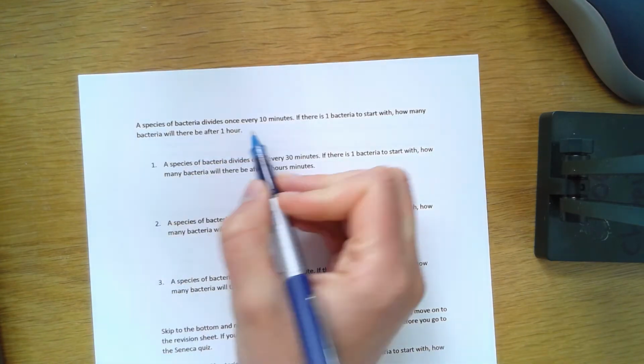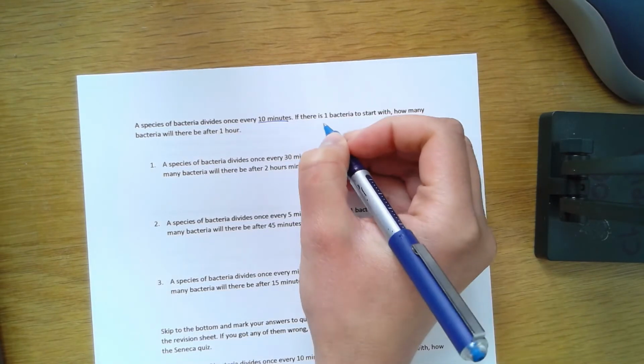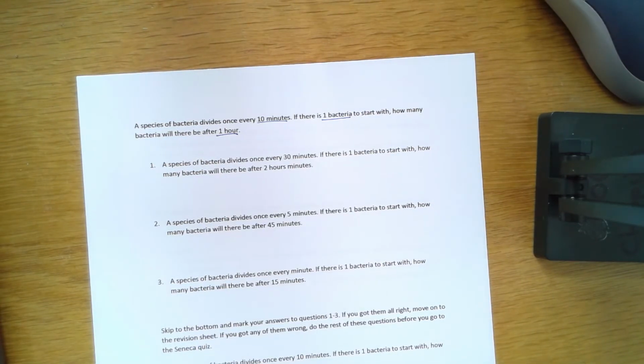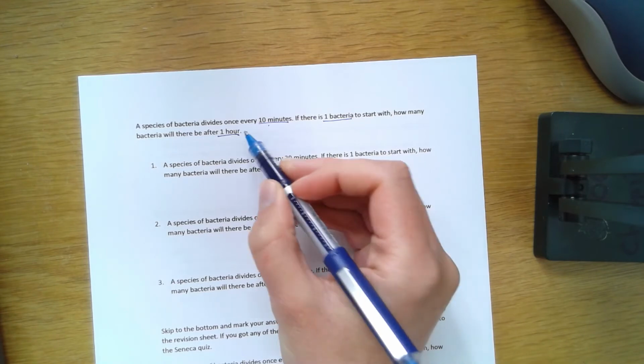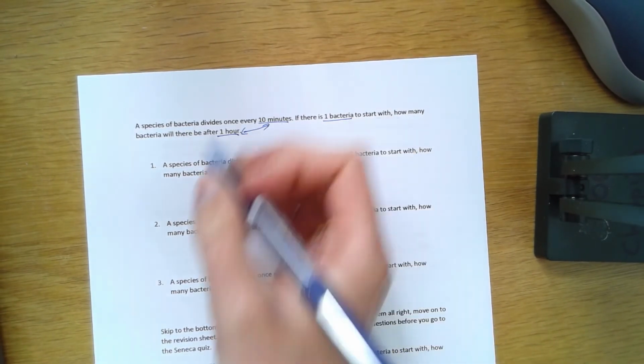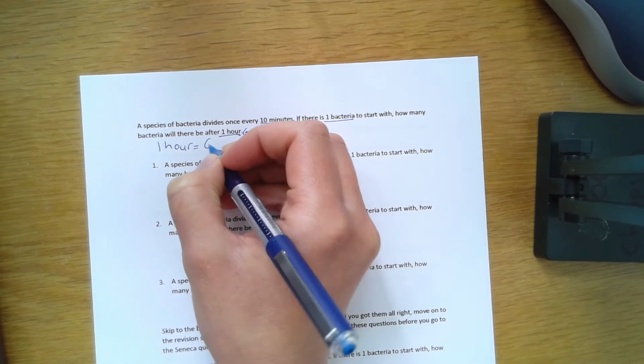So a species of bacteria divides once every 10 minutes. If there is one bacteria to start with, how many bacteria will there be after 1 hour? So the first thing that you need to do is to make sure that these two things are in the same units. So 1 hour is equal to 60 minutes.